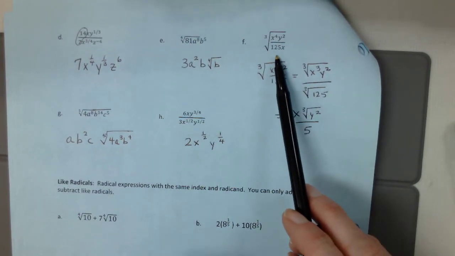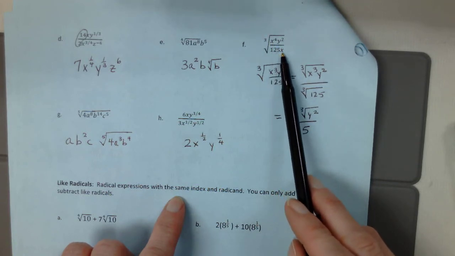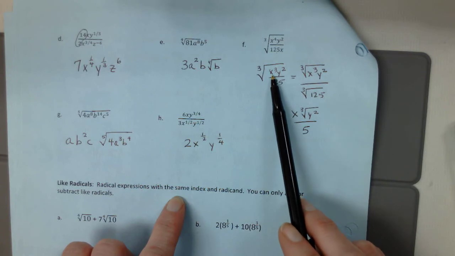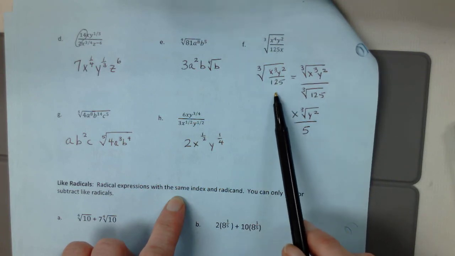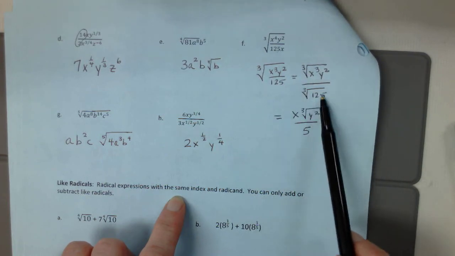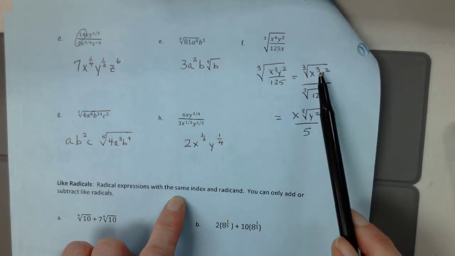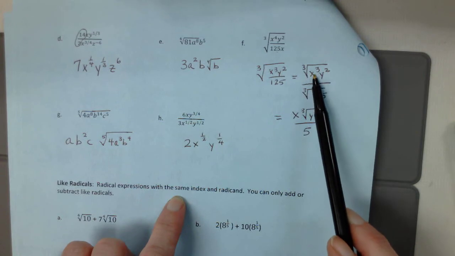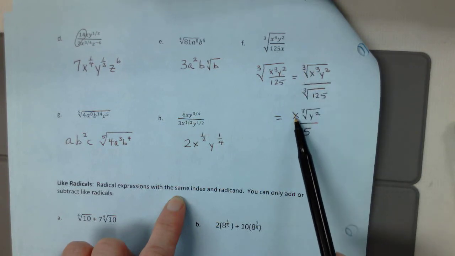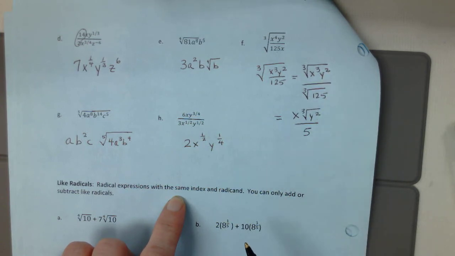Okay, let's go back up here to f. When you divide here, we can do some simplifying. X to the 4th divided by x to the 1st. I simplified that and got x to the 3rd, y to the 2nd over 125. That makes it a little simpler for me. Then when I take the cubed root of the numerator and the cubed root of the denominator, the cubed root of the denominator comes out to 5. When I take the exponent and divide it by the index, 3 divided by 3 is 1, so x to the 1st comes out. There are no leftovers. But x to the 2nd, there's not enough, y to the 2nd, there's not enough to come out, so they're going to stay underneath there.